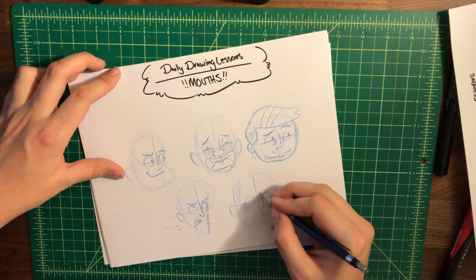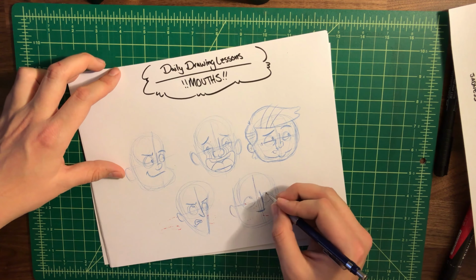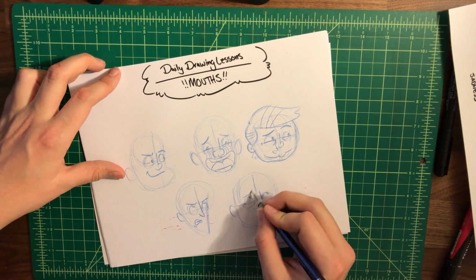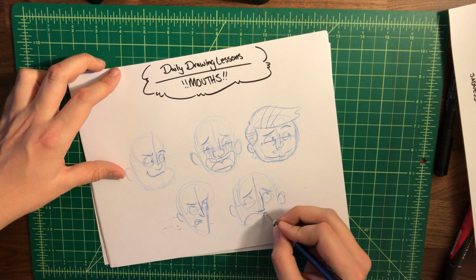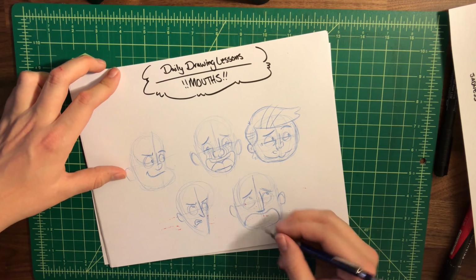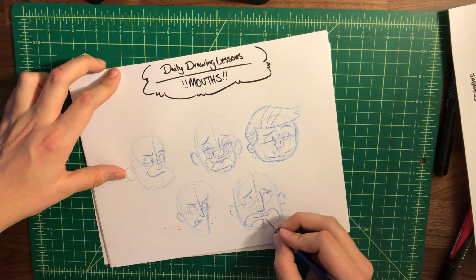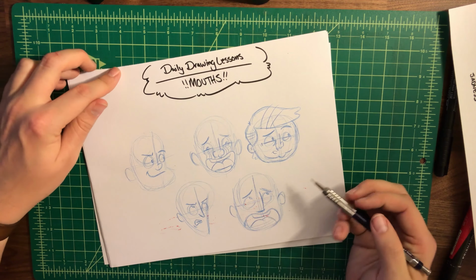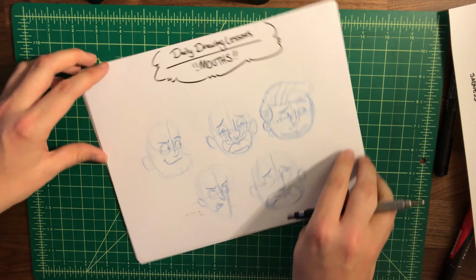Let's give this guy a bigger nose like this. Let's have him looking at Donald Trump. And let's give him some worried eyebrows. And then a worried mouth, like he's terrified. He's like, oh God, why is this guy our president? This is so bad. And we'll do one more. We'll do one more just to even it out.